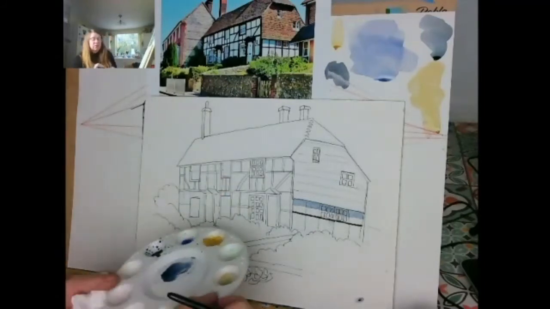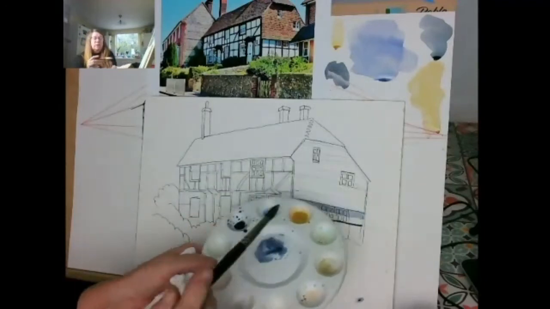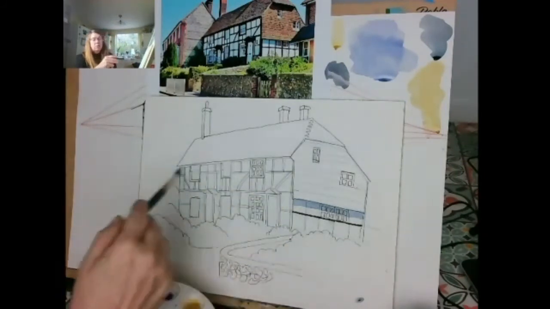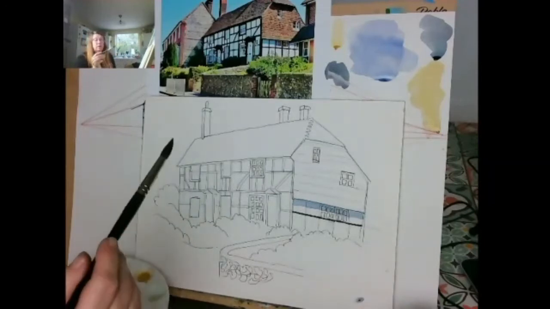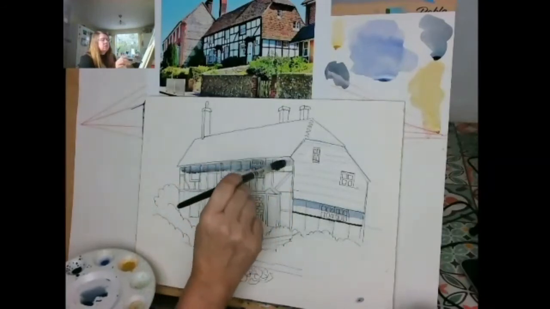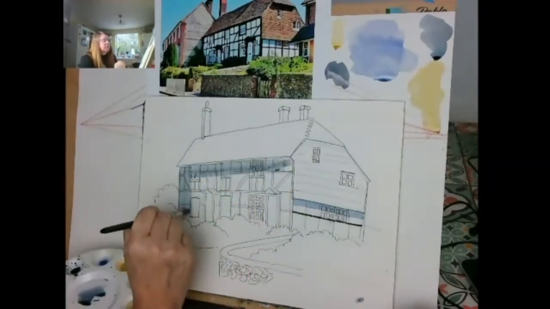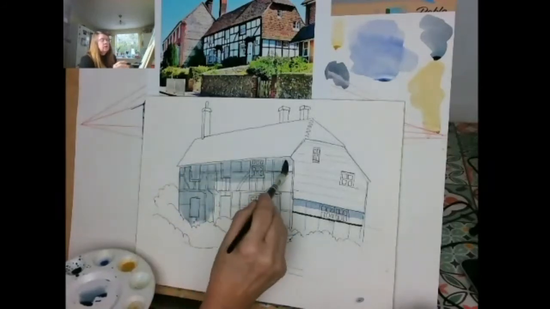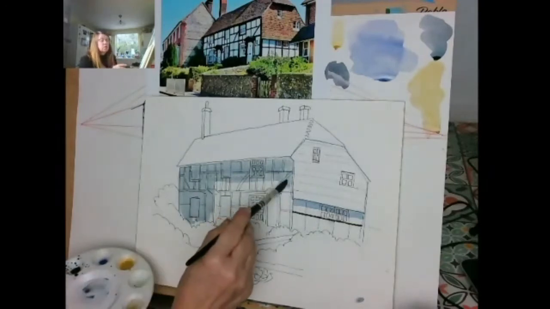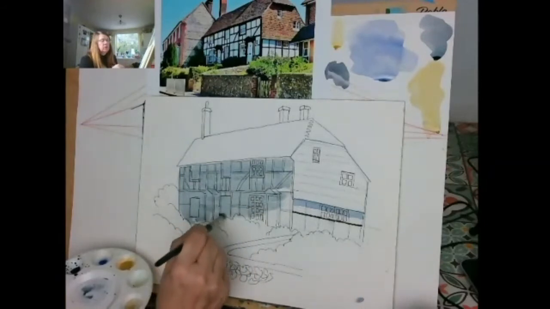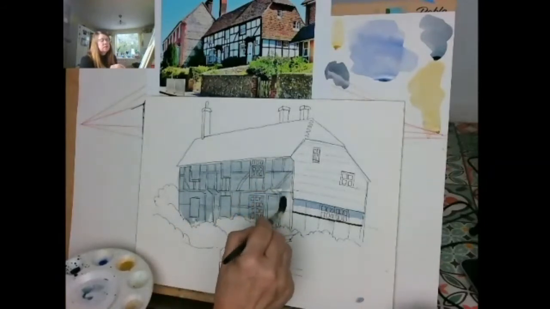And again, I've got a mixture of Payne's grey and French ultramarine. And I'm going to put a tiny, tiny bit of yellow ochre in there because it's got a bit of a glow going on. And I'm going to paint over this whole thing bravely with a big brush. So I'm just going over here, trying to keep the paint moving and keeping it wet all over the place. This is why you use a really big brush, because you want everything to not dry. So everything here is still wet.